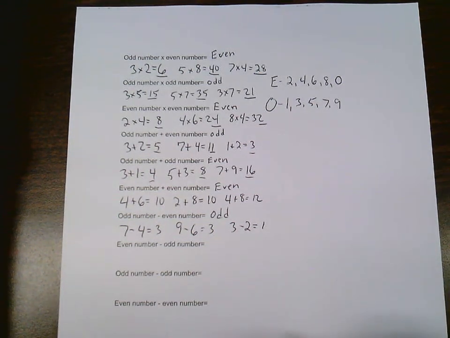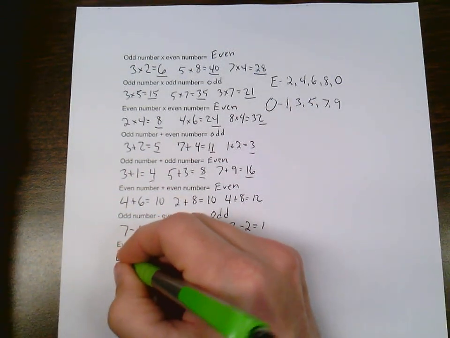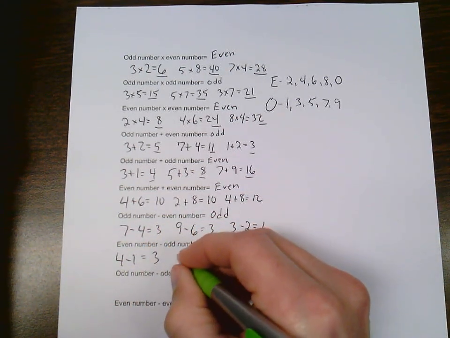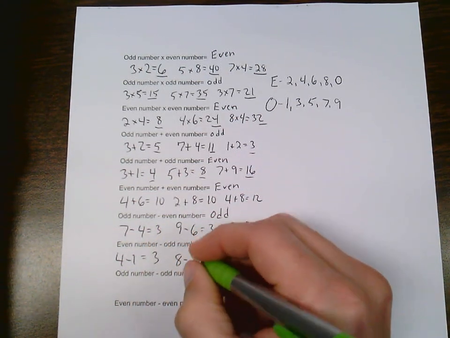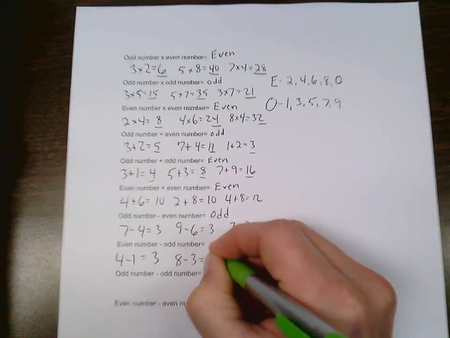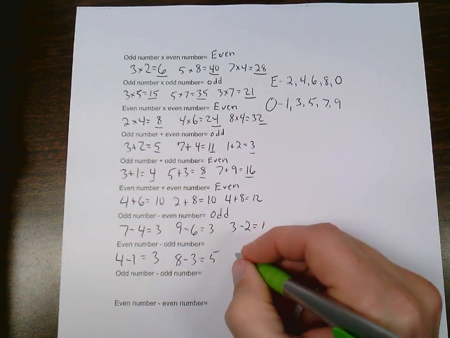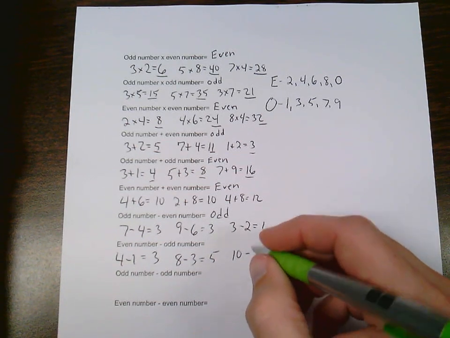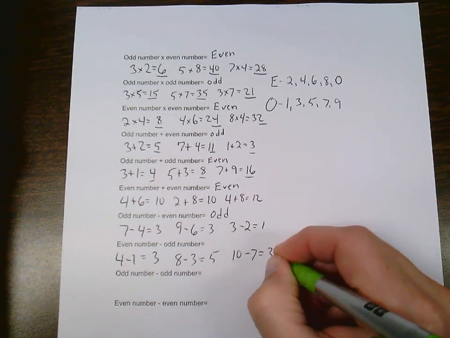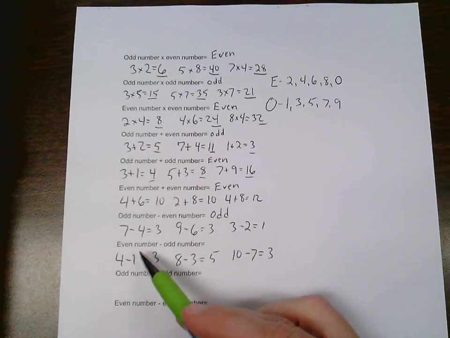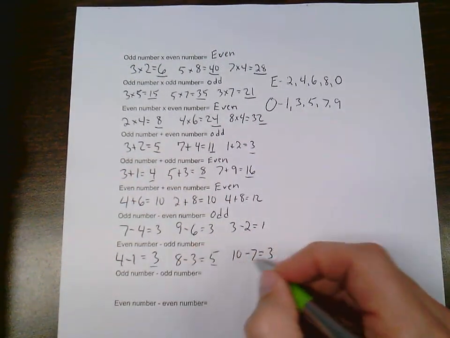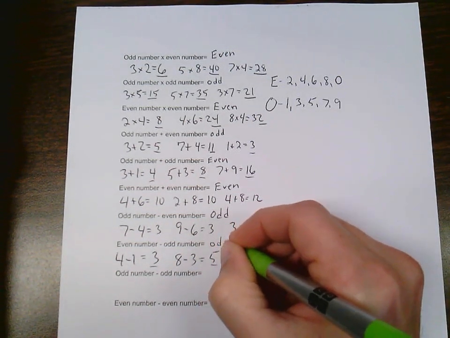Even number minus an odd number. 4 minus 1 equals 3. 8 minus 3 equals 5. 10 minus 7 equals 3. So every time I have an even number minus an odd number, my answer is always odd.